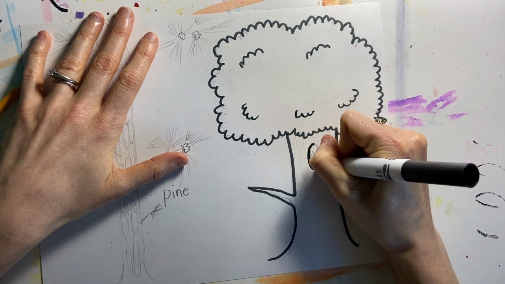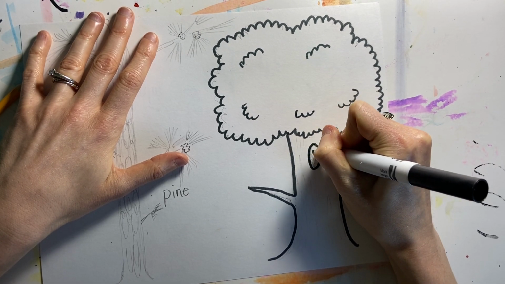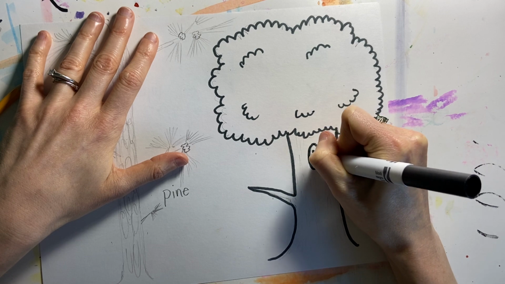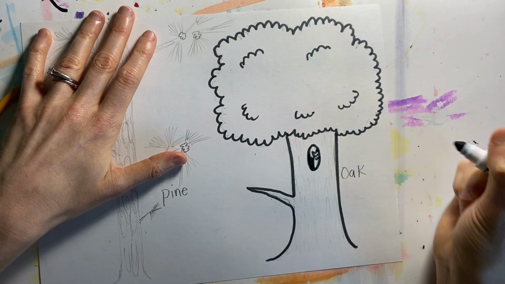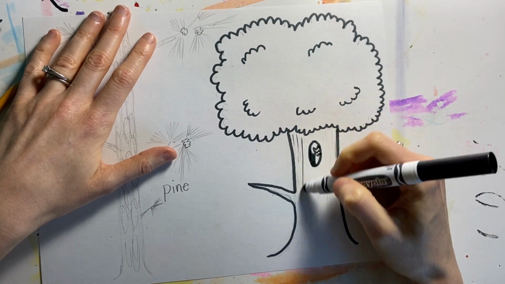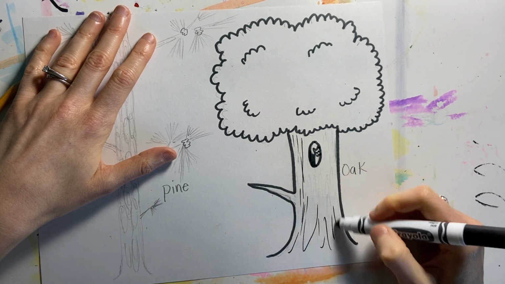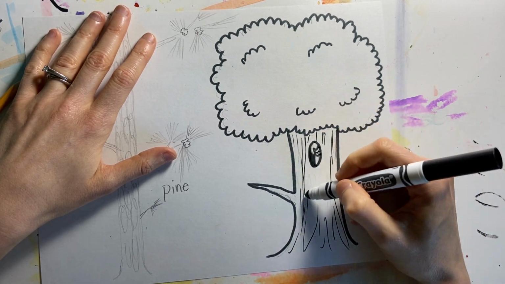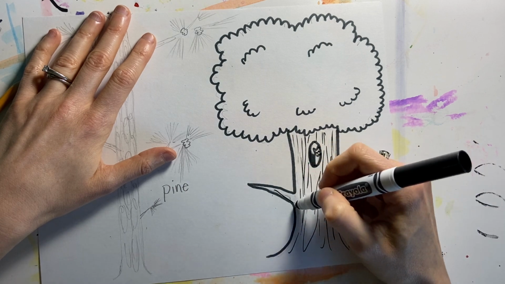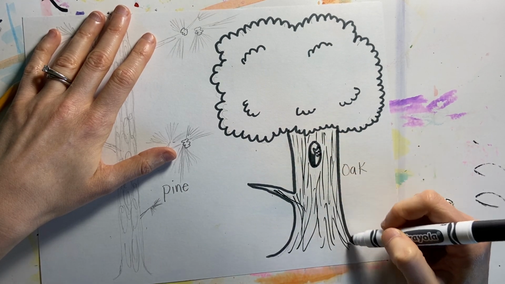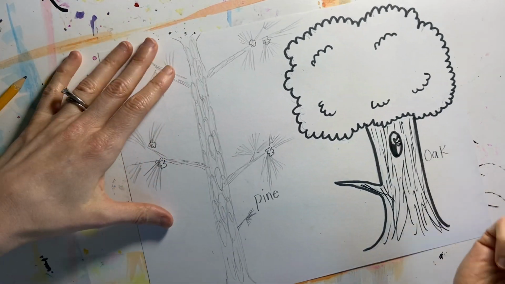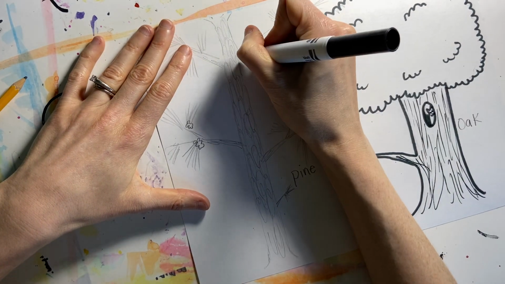I'm going to outline my little hole, carefully outline my squirrel, maybe do some very light lines for my bark. So there's my oak tree. And now I'm going to outline my pine tree.